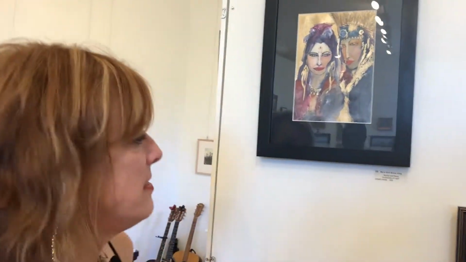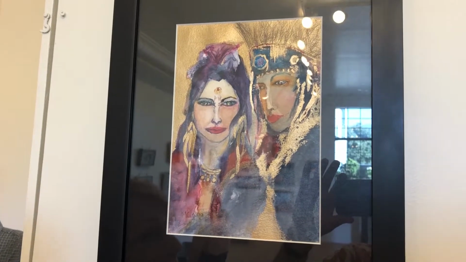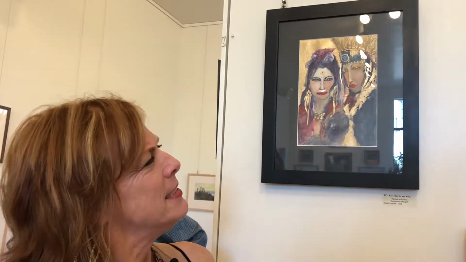My name is Mary Gail King. Tell me the name of this piece here. This piece is Nyurka and Reina. Tell me about it. Well, the 2 women in the painting are actually named after women named Nyurka and Reina, and they're part of a group that I do a lot of work with.